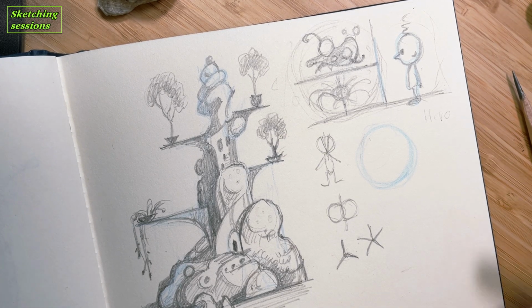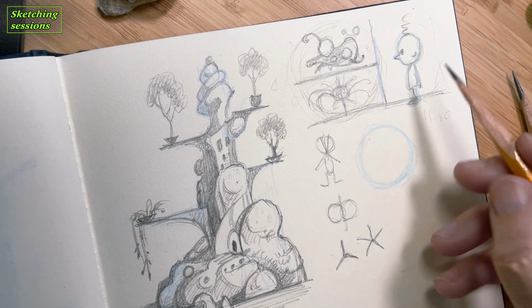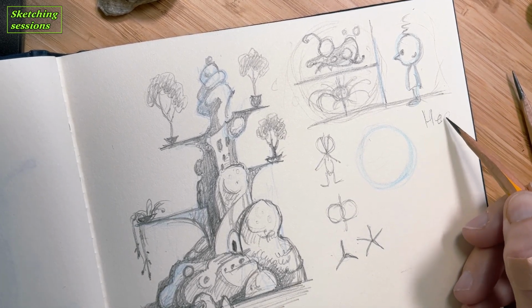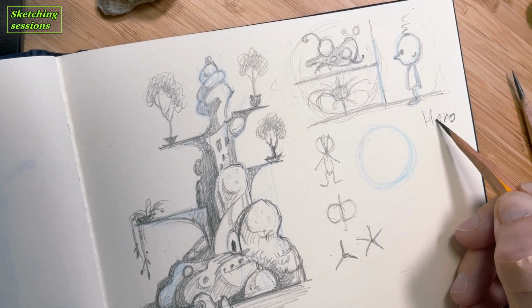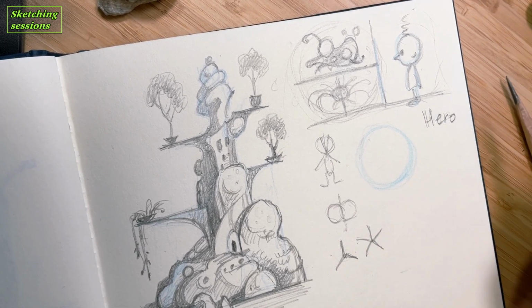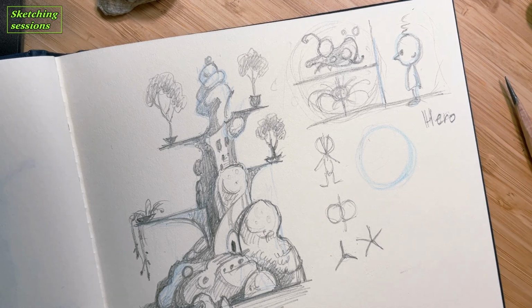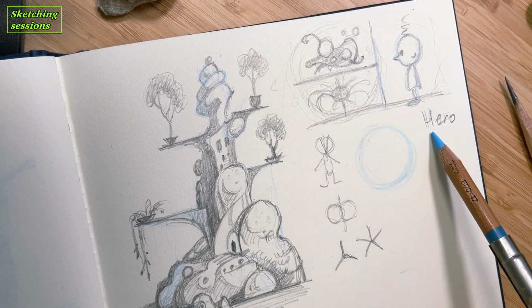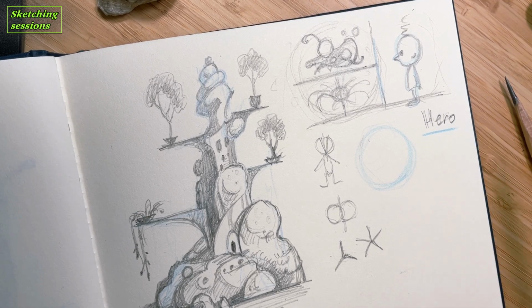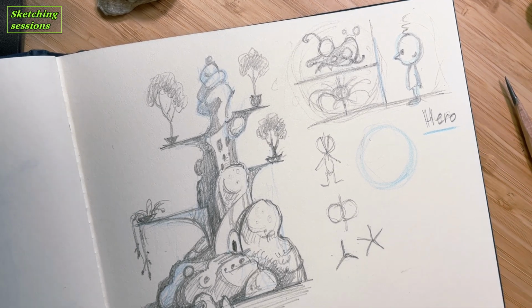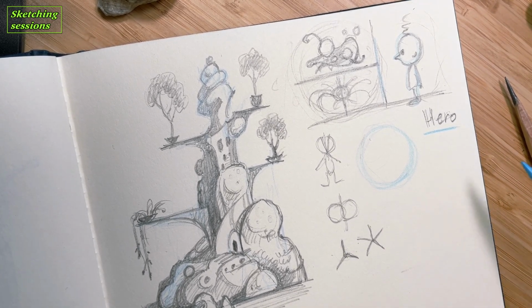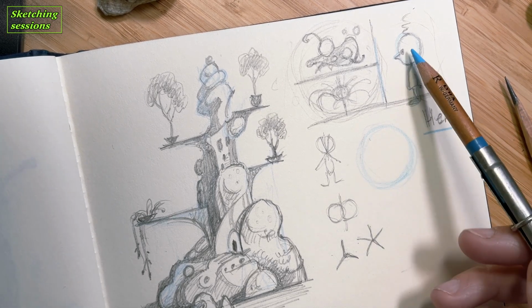Okay, but today we are going to talk about our hero. To succeed in character design, you have to imagine to yourself who your hero is, who is the protagonist of your story. It means that you have to understand what your story is about, and so imagine to yourself who this creature will be.